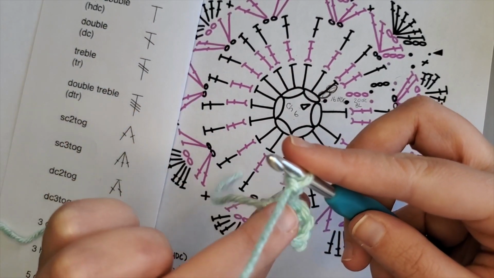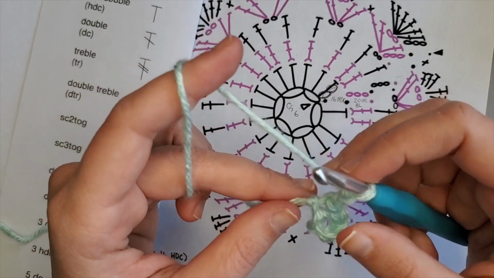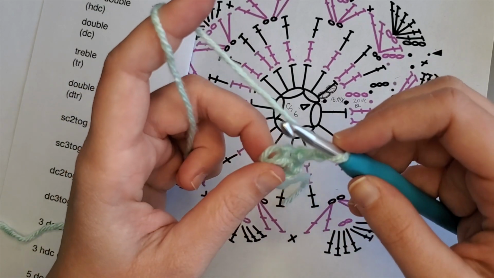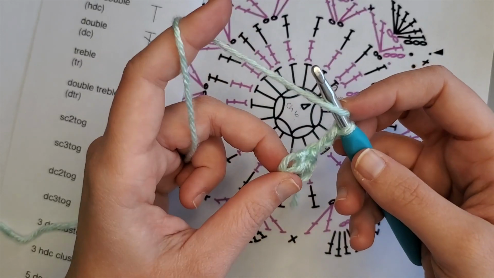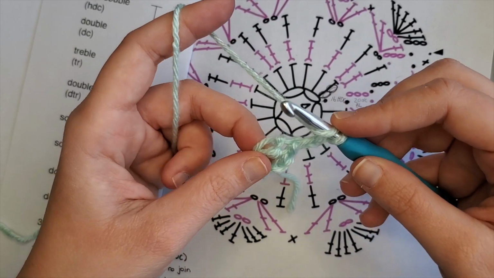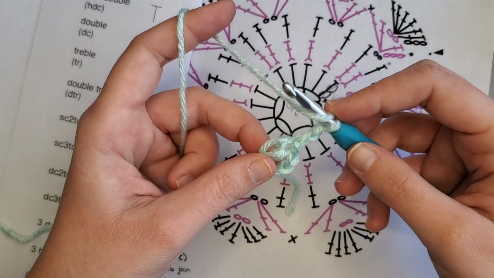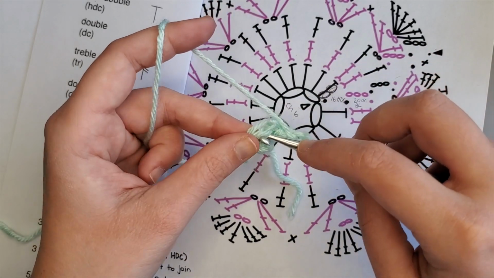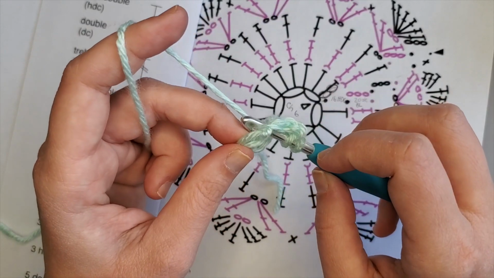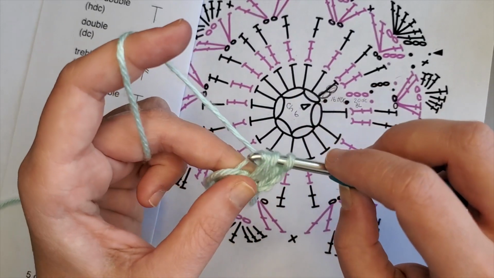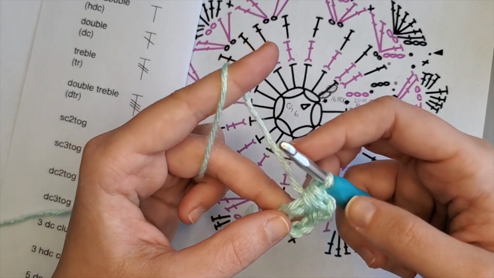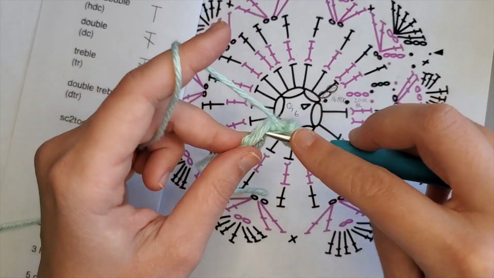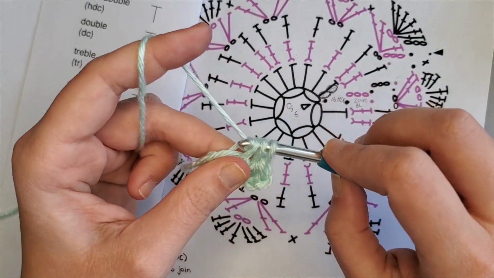If you want, you can work your tail into your work, or you can just leave your tail to the side and weave it in later. It's entirely up to you. So once you've chained your 2, you're going to yarn over and insert in the center of your ring, and you're going to yarn over and pull through, and there is your first, well, technically second half double. So 2, and we need 14 more.